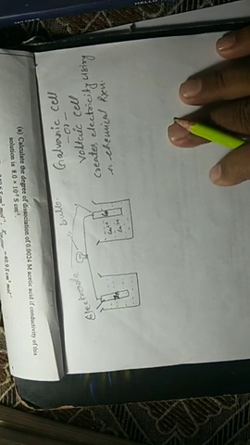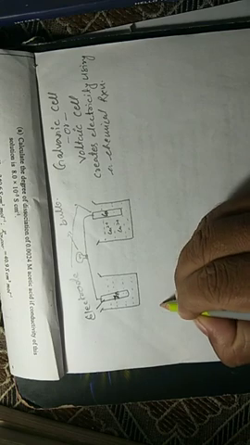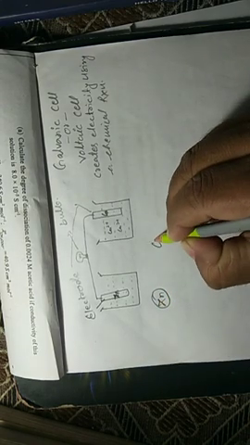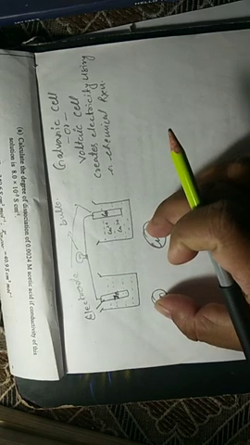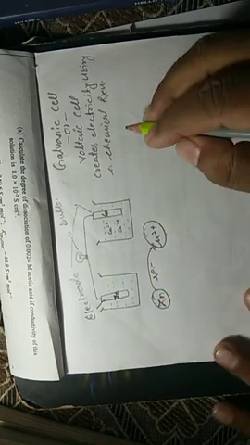Now, how does it work? Here is zinc and here is Cu2 plus ion. It's neutral and it's ionized. Now, what will happen if we put these atoms together? Zinc will simply donate electron or move electron towards copper.